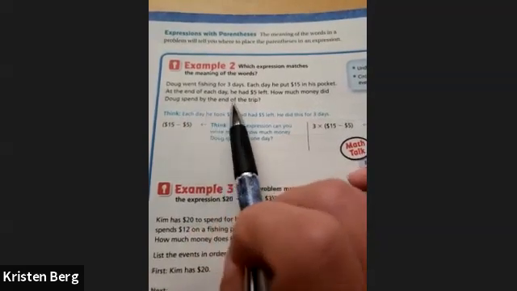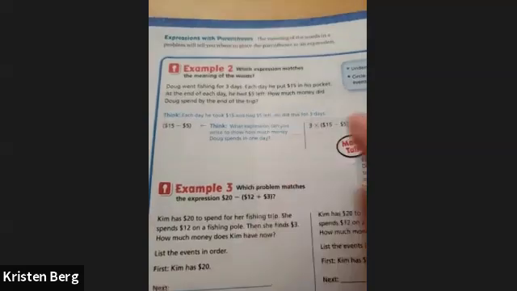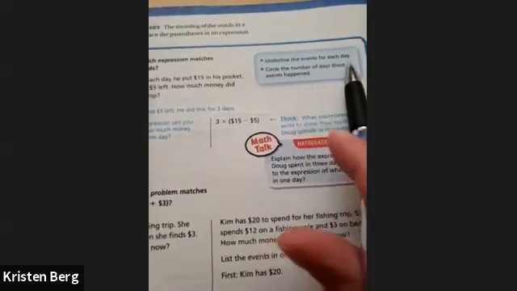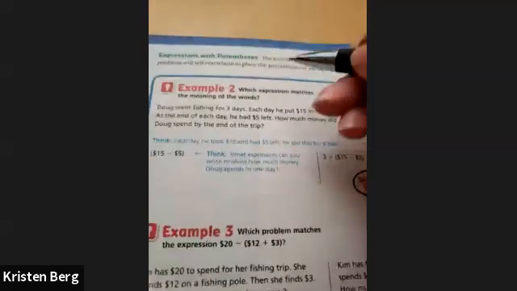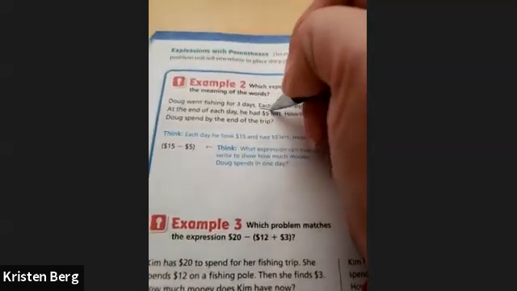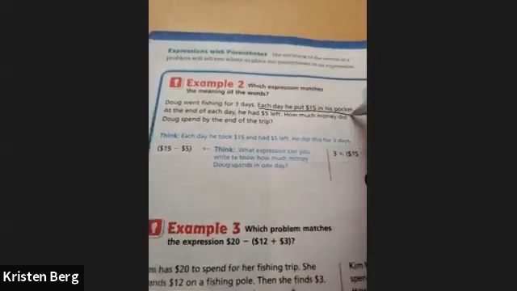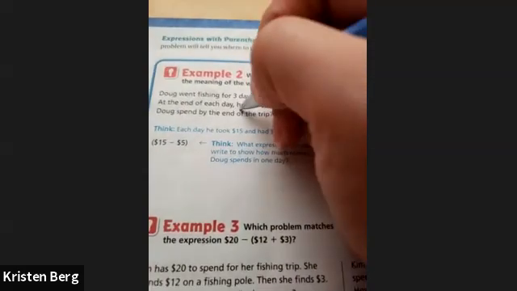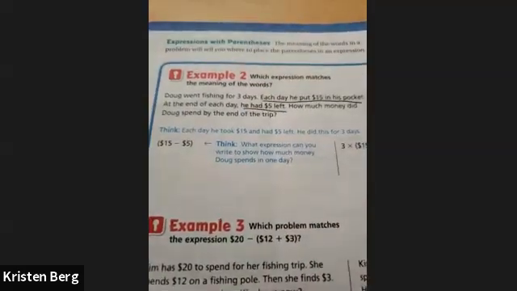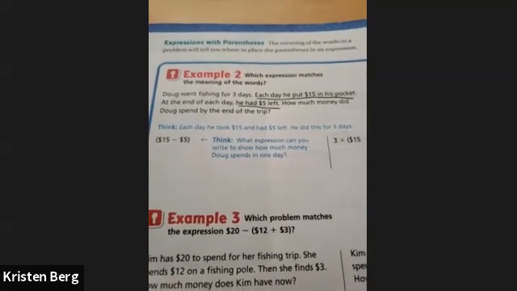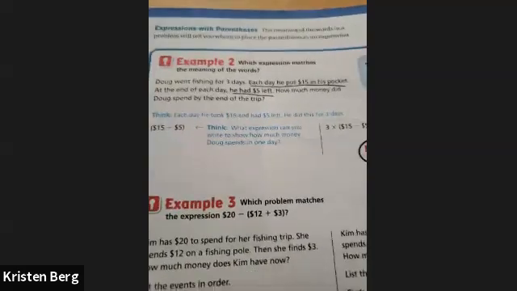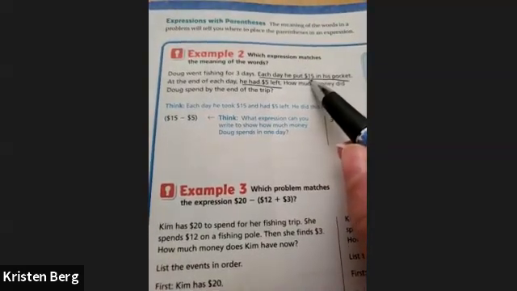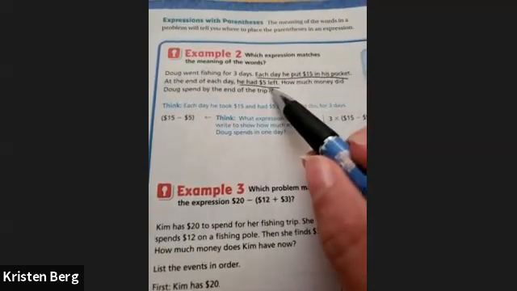How much did he spend by the end of the trip? So you should underline the events that happen just for each day. So for each day, what happens? First, each day he puts in $15 into his pocket, and then at the end of each day, he only has $5 left. So they want to know what would happen at the end of the trip. So this is what happens each time. He comes with $15, and then he only has $5 left.